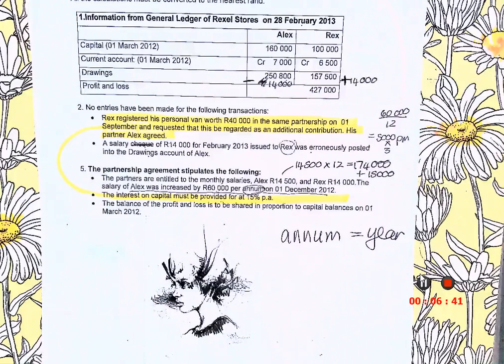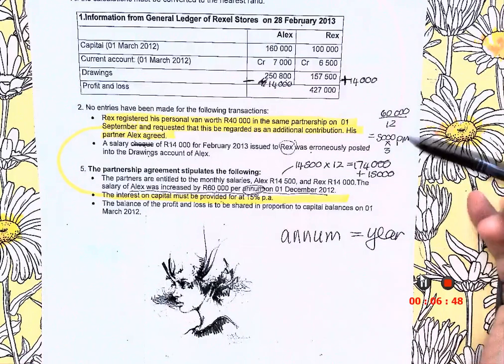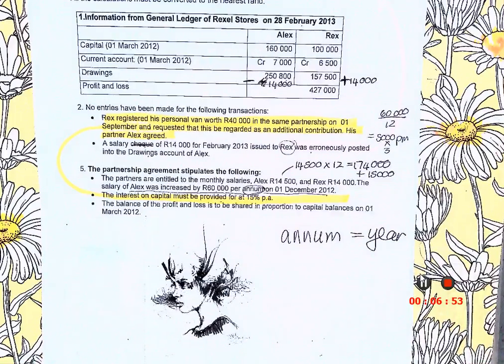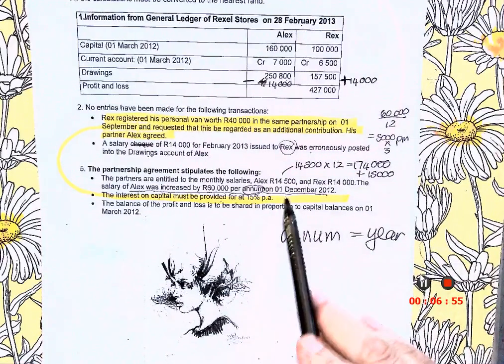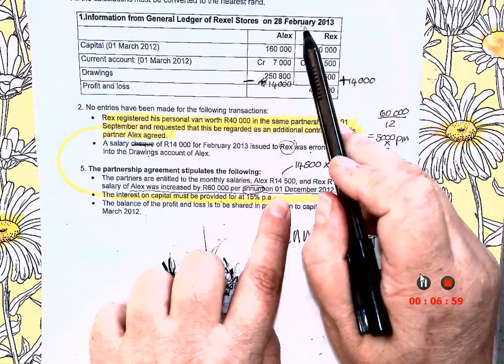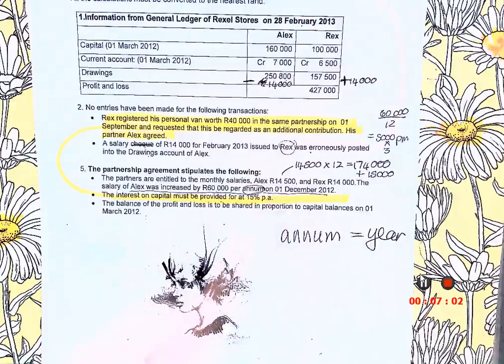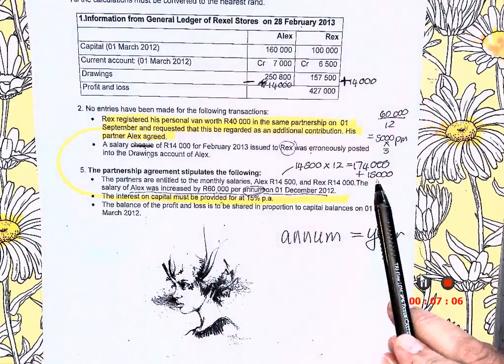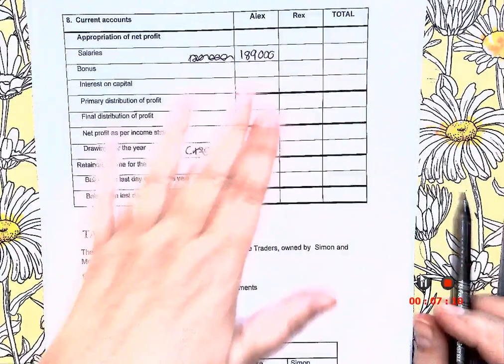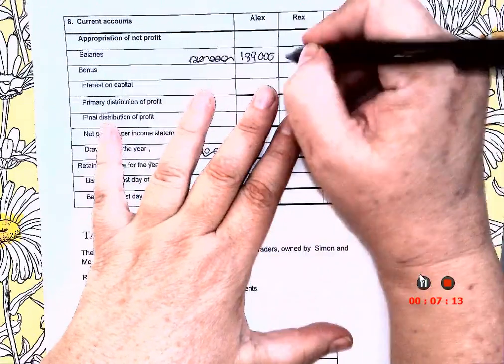So he gets 60,000 a year more. How much does that work out to per month? If I divide it by 12, it means he gets 5,000 more per month. But that increase only starts on the 1st of December. I'm doing the books at 28 February, meaning he only gets in this year the increase for December, January, February. That's why I add the 15. Okay. What is 14,000 times 12 for Rex?